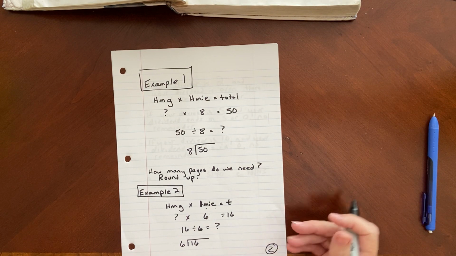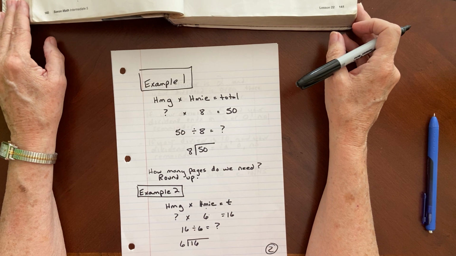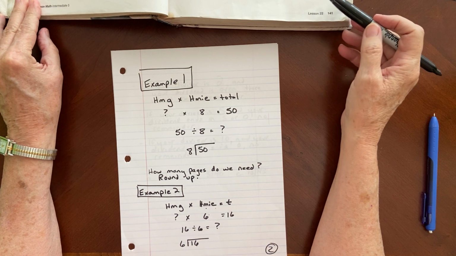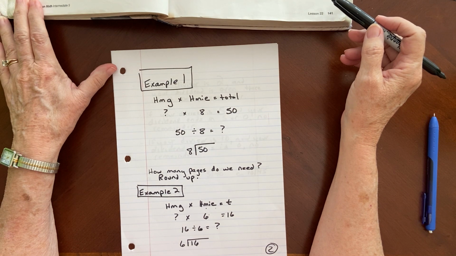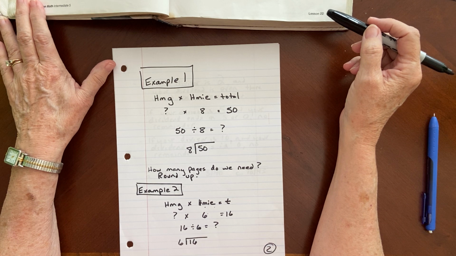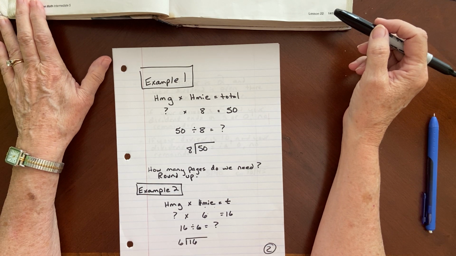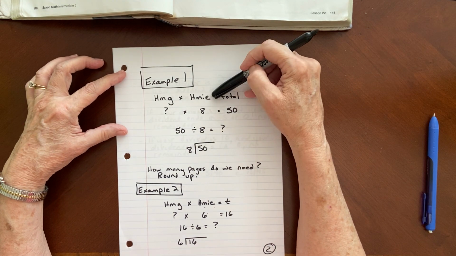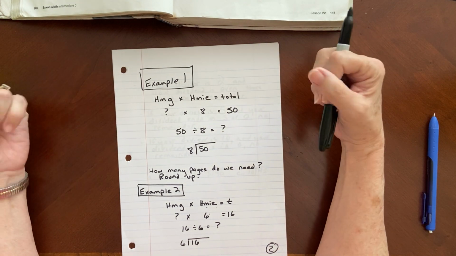Let's look at example 1 again. 50 trading cards are to be placed in protective pages. Each page can display 8 cards. How many pages can be filled? What is the least number of pages that is needed to protect all the cards? Okay, how many groups, how many are in each group, and what's the total? I'm going to go back to that.